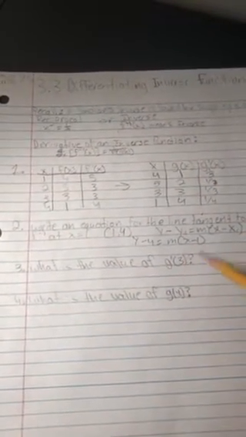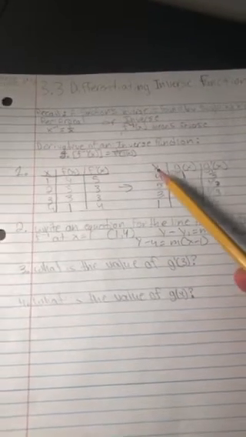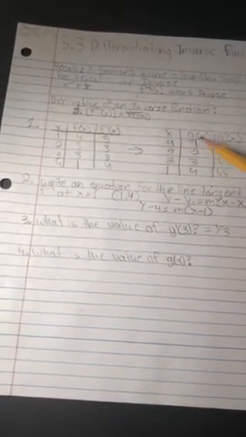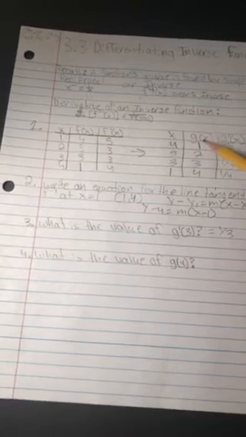What is the value of g prime of 3? You see how the 3 is inside the little parentheses? Go to where x is 3, which is right here. g prime is 1/3. What is the value of g of 4? Go to where x is 4, which is the first one, and g of 4 is going to be equal to 1.